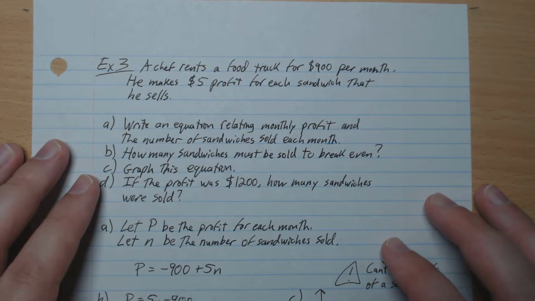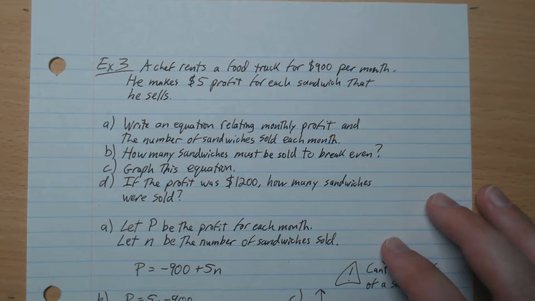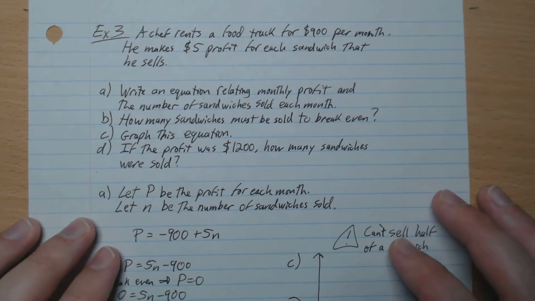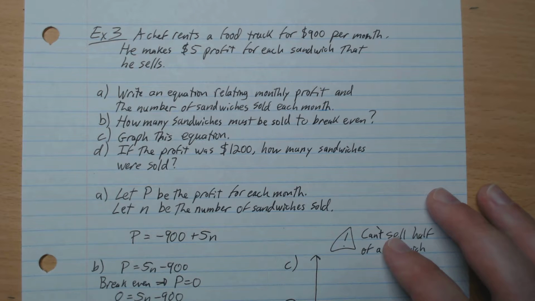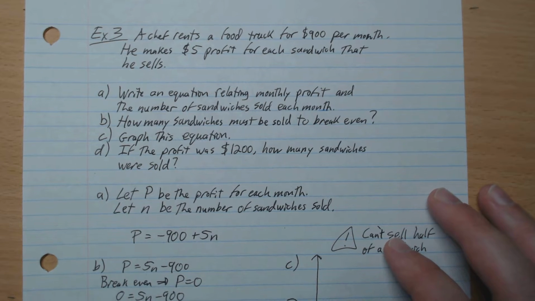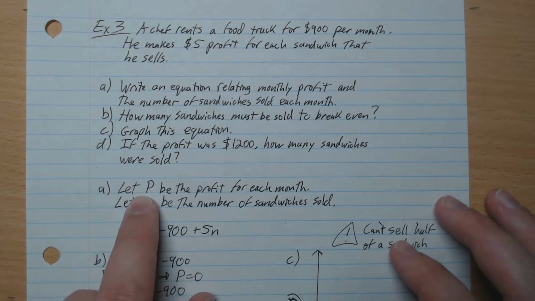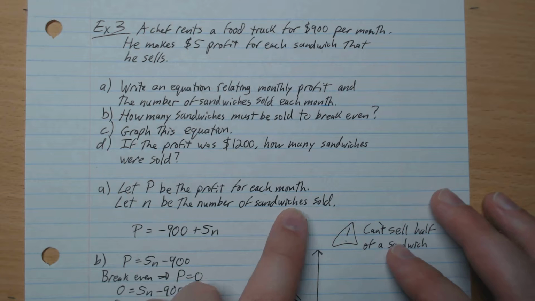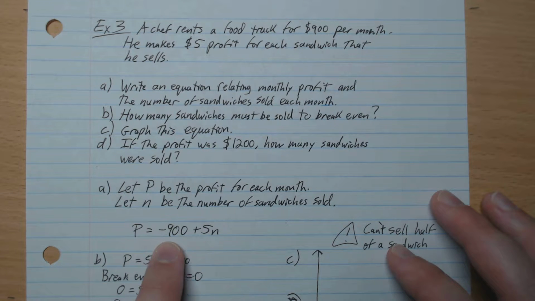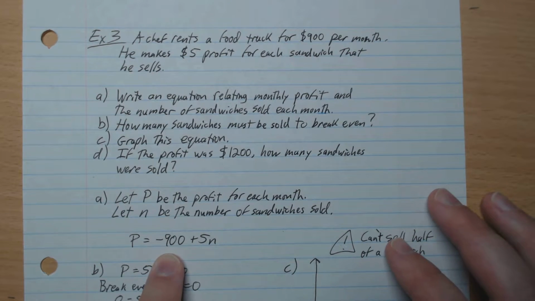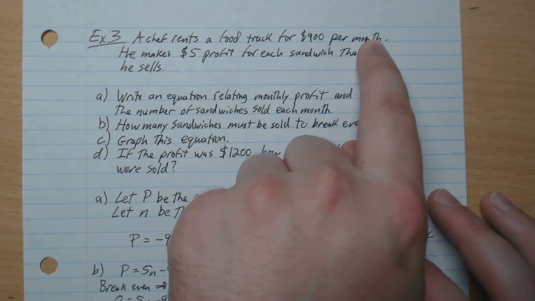3. A chef rents a food truck for $900 a month. He makes $5 profit for each sandwich that he sells. A. Write an equation relating monthly profit and the number of sandwiches sold each month. So let P be the profit for each month, and let N be the number of sandwiches sold. And so the profit is negative 900 plus 5N. Why negative 900? Because he's renting the truck right off the bat.